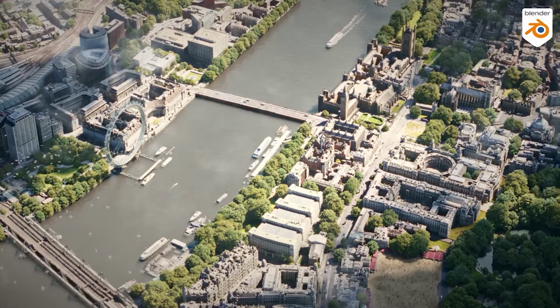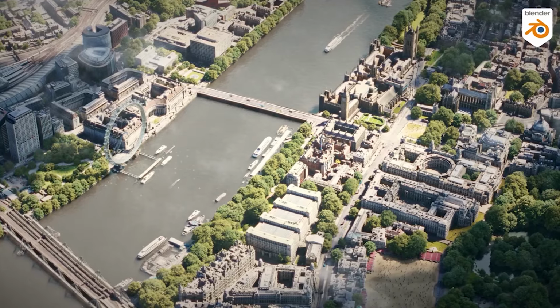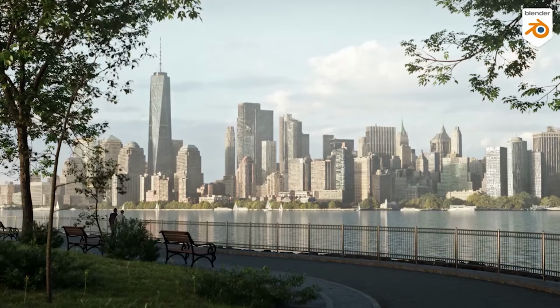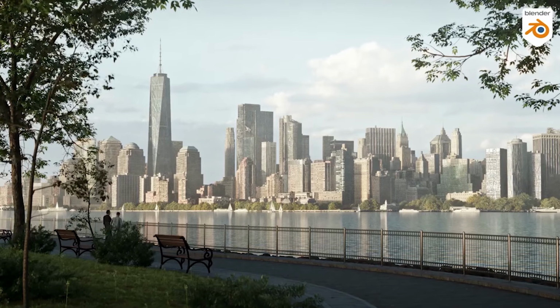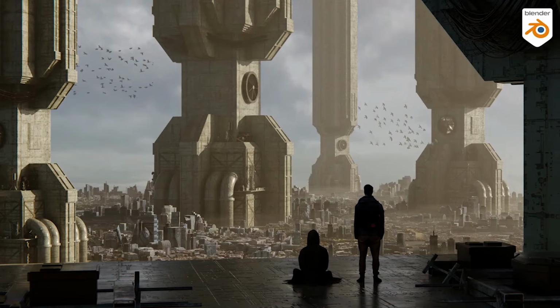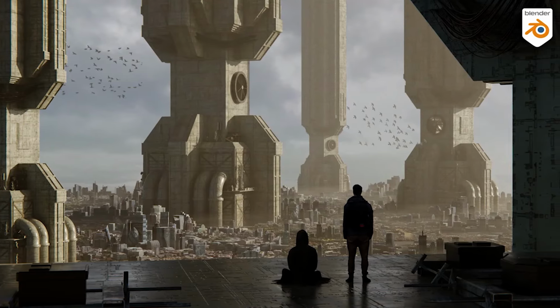The meshes are optimized so you're not dealing with millions of polygons. You're just using what is enough to create the best details, and so you can boost your productivity and without crashing your machine.